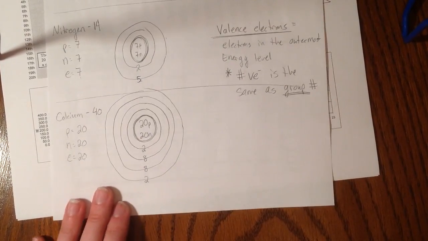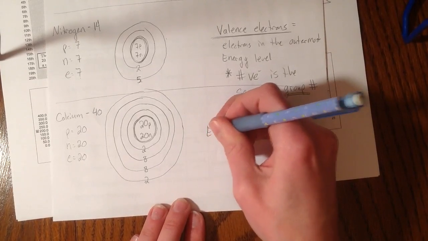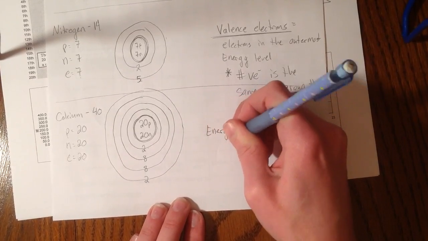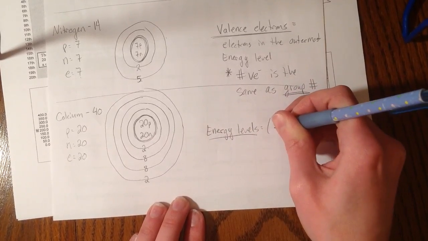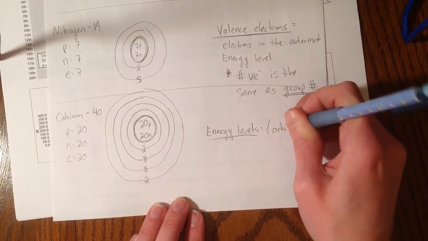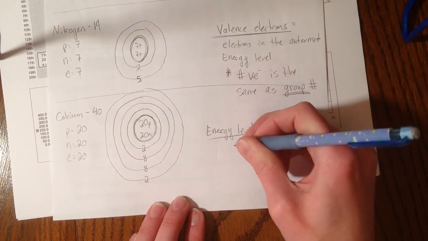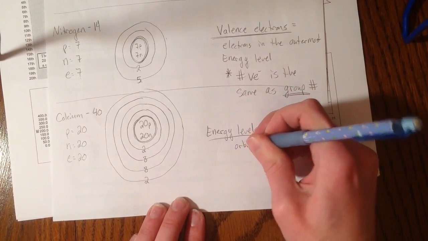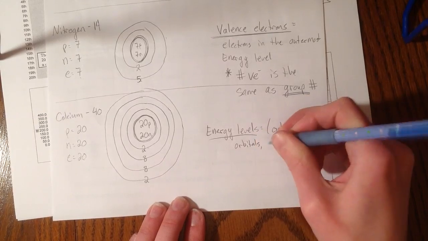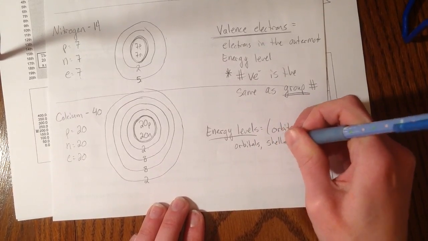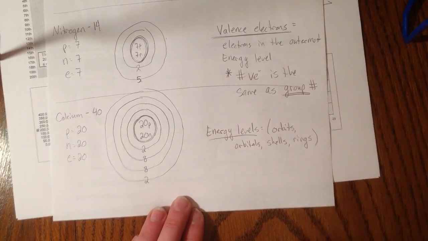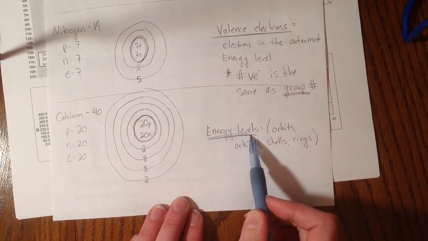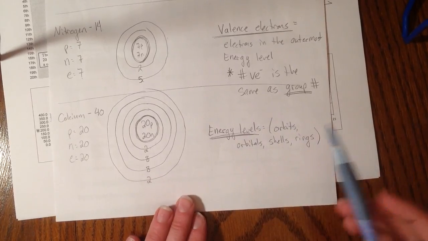So your energy levels, and that's what I'm calling the orbits, I've also caught myself calling them orbitals. You'll also hear the term shells. I've also said rings. Energy levels is the actual technical term.